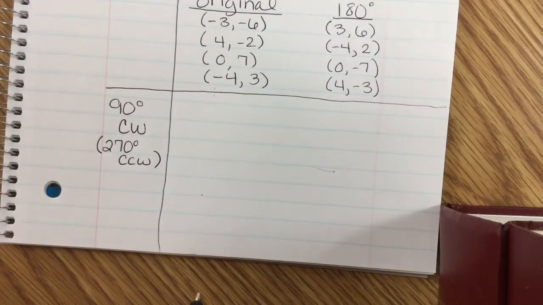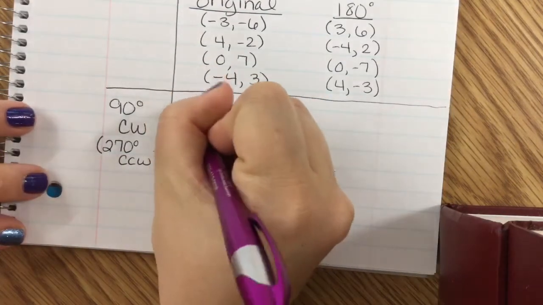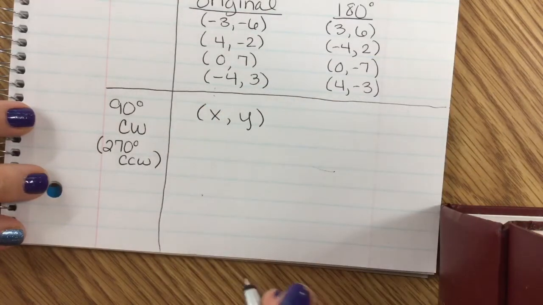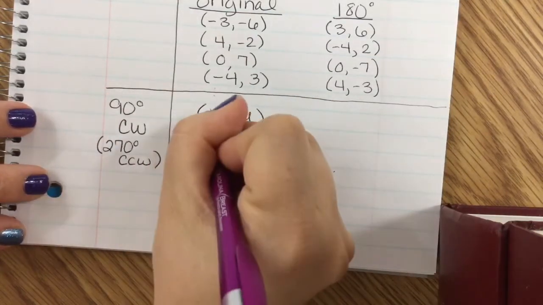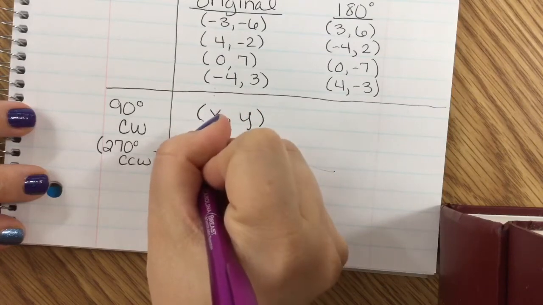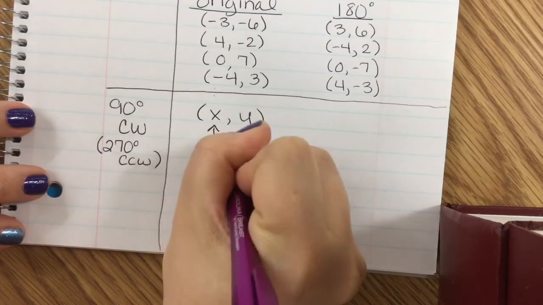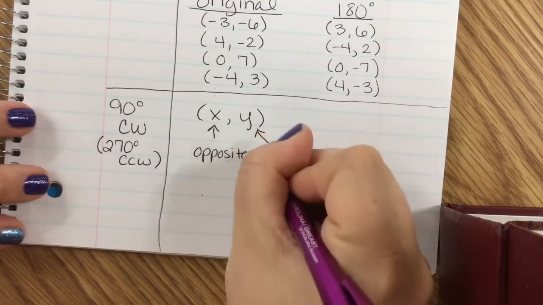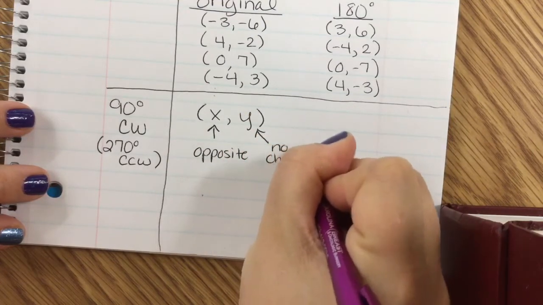Okay, so for this one, 90-degree clockwise, you are going to have your original point. To get your new point, you change x to the opposite. The y is not going to change, so it's going to stay the same.